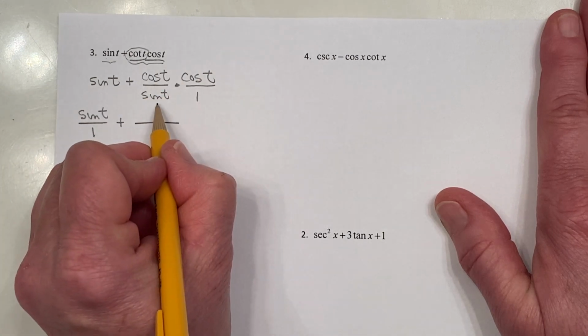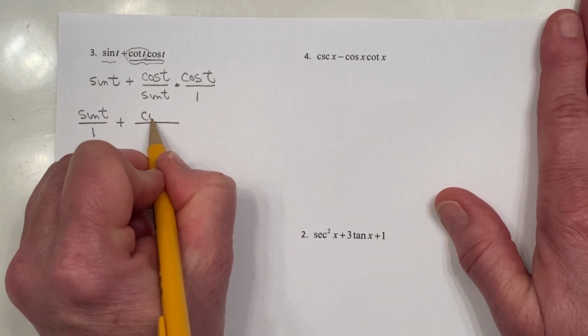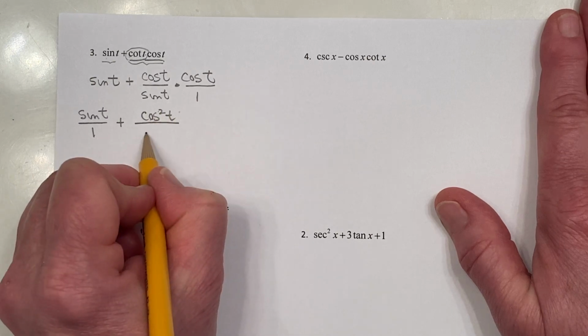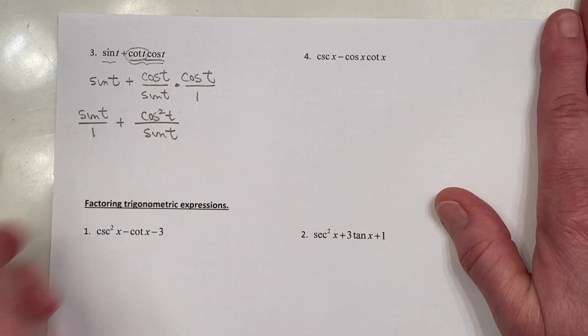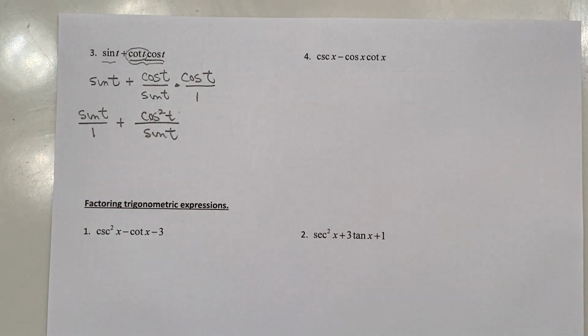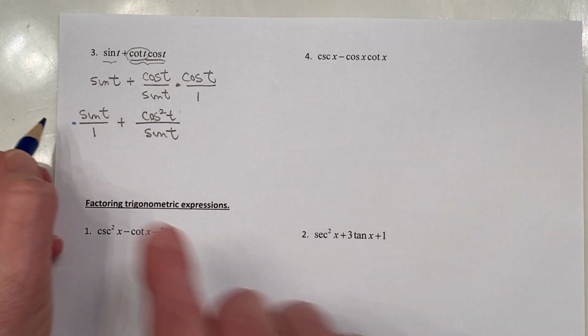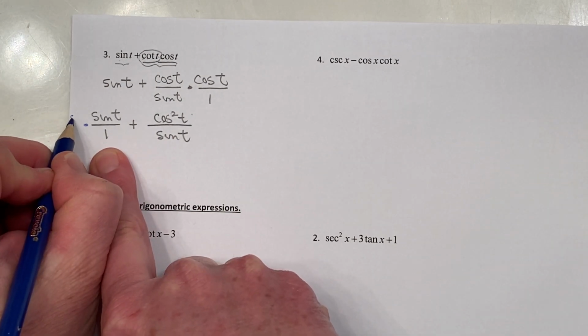Multiplying two fractions together, you multiply the tops. That's cosine squared t, the square is on the cosine, not the t, over sine t. Oh, I am not making this more simple, but there must be something else for me to do. Well, let's get a common denominator. This fraction has sine t in the denominator, so let's make this fraction have sine t in the denominator.